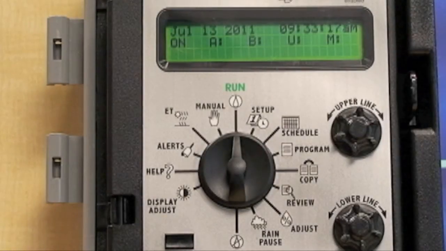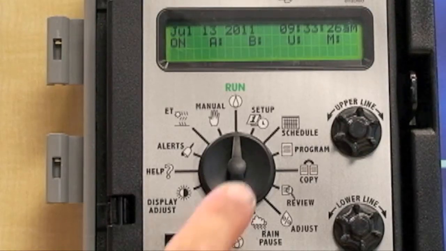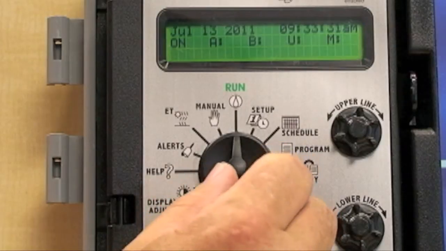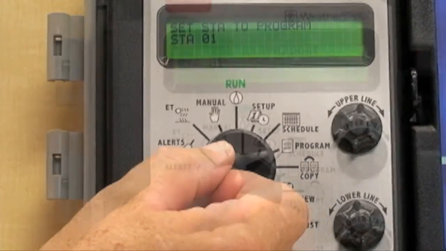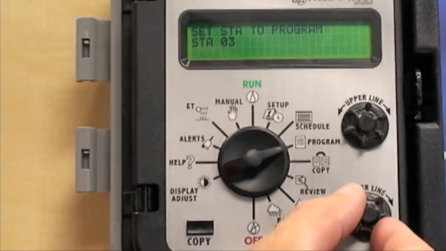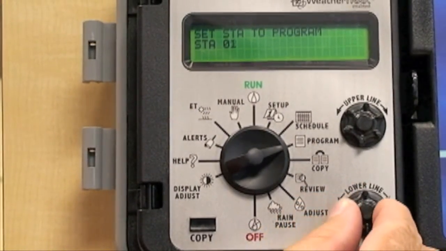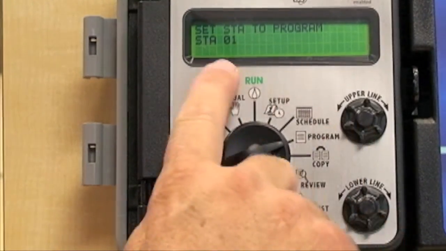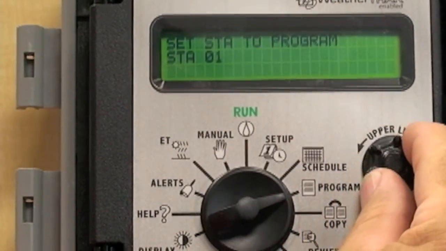This episode is specific to the programming functionality of the Toro IntelliSense Smart Dial Weather Track Enabled Controller. We've already previously discussed setup and schedule, and now we're going to turn the dial to programming. By turning the lower line in the program mode, we can select each station individually and begin programming that station as required. We're going to start with station number 1, and we're going to turn the upper line.